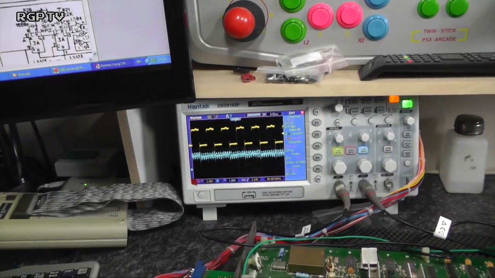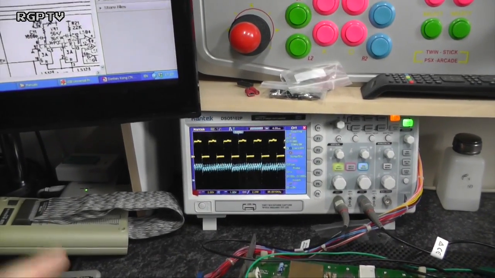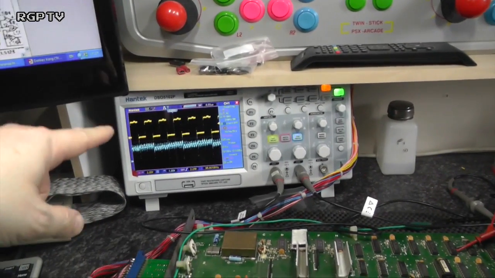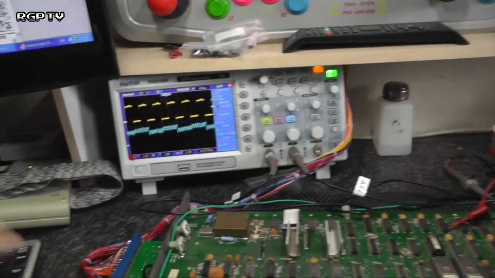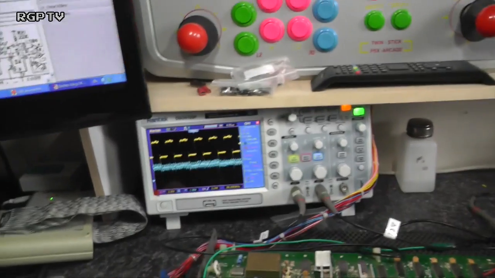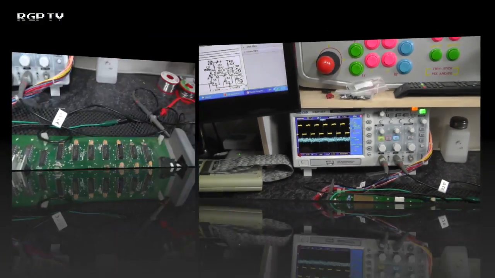I'm pretty convinced that I'll at least make progress with this. If I piggyback a chip in and see what happens next, something should change at this point, because the two chips will fight it out. Alright, we're back in a sec.